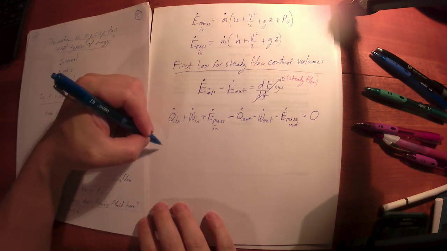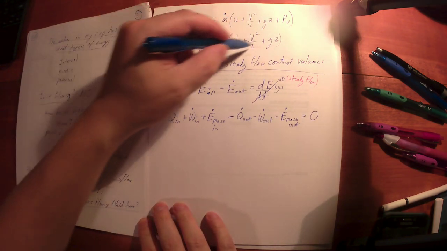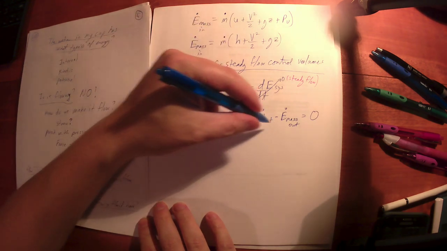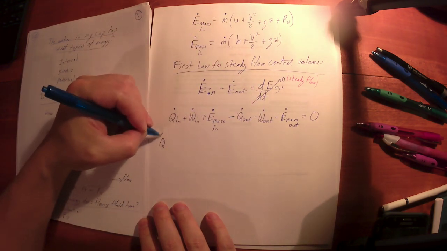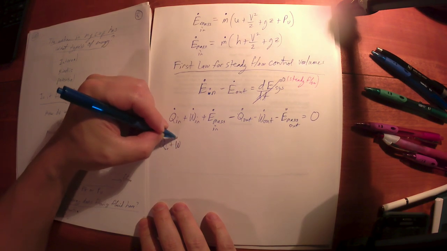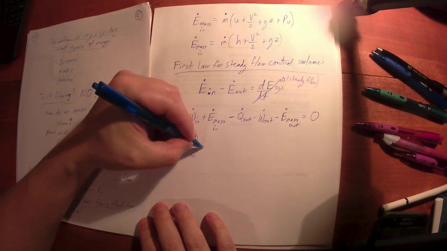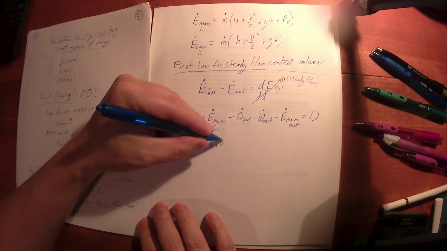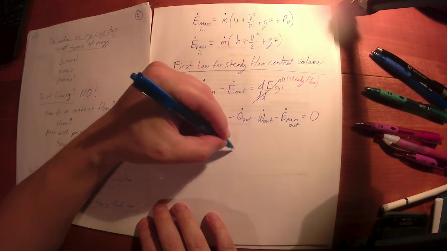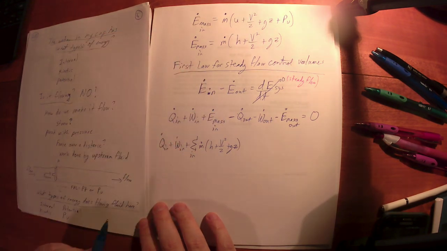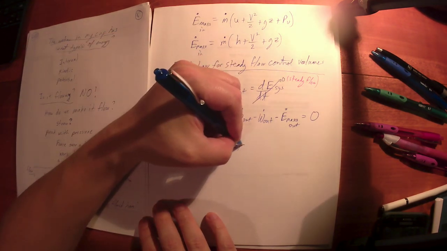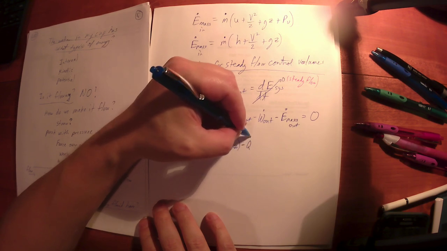Now, we need to expand that just a bit with this in mind. I can substitute that in here and here. So Q dot in plus the power input plus, I'm going to draw a summation across all of the inlets, m dot times h plus v squared over 2 plus gz. And by the way, most of the time we ignore the potential energy. That's okay. We'll write it for now. And then minus all these things going out.